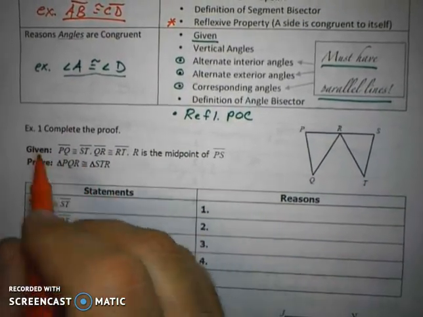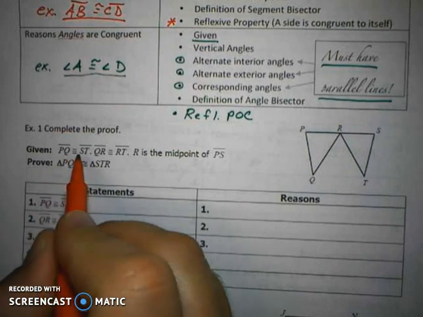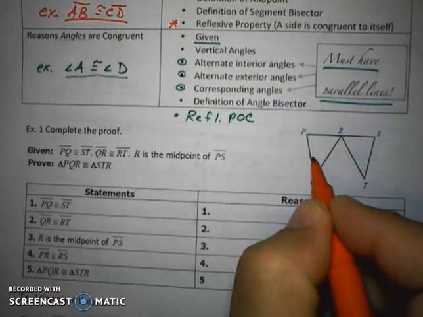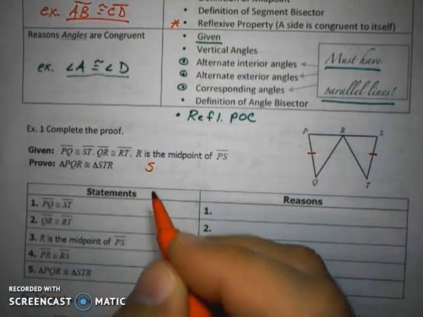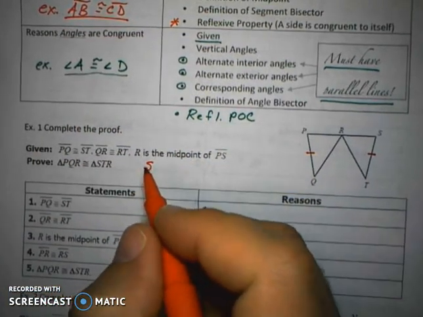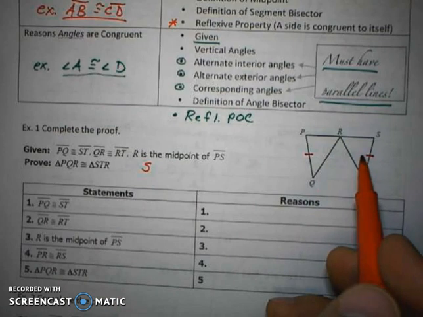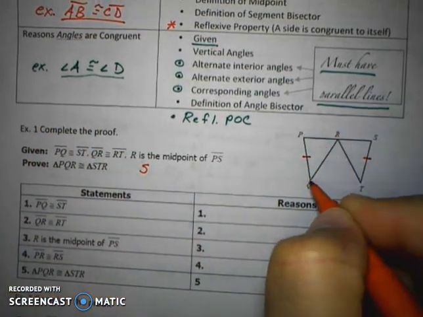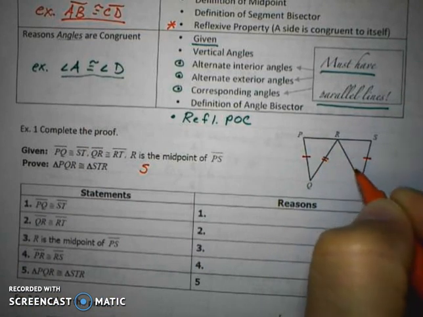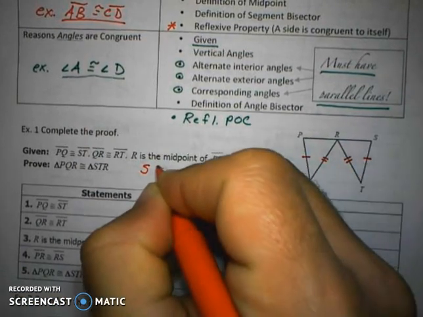proof, we are given a pair of congruent segments, PQ is congruent to ST. Well, that's a pair of congruent sides. So I'm just going to make a note to myself. I've got an S, okay, for these 2 congruent sides. You're also given QR is congruent to RT. There's another pair of congruent sides.